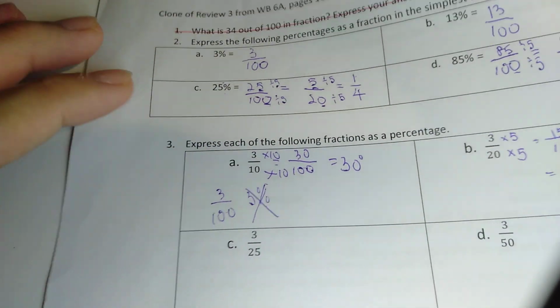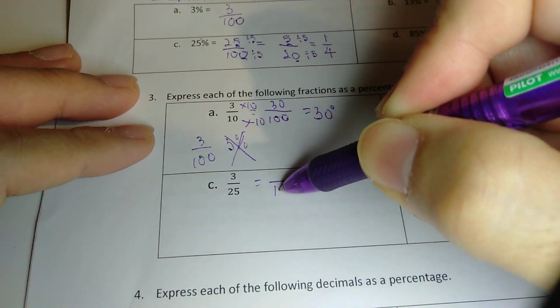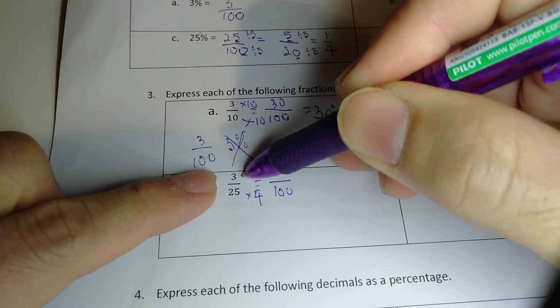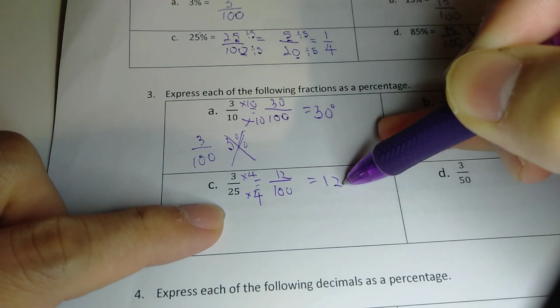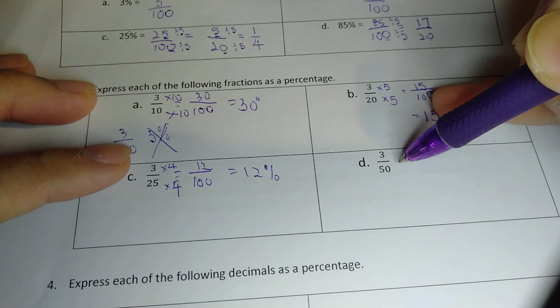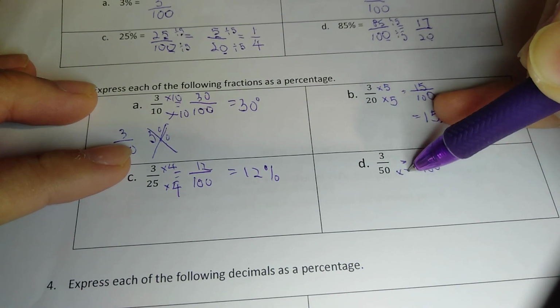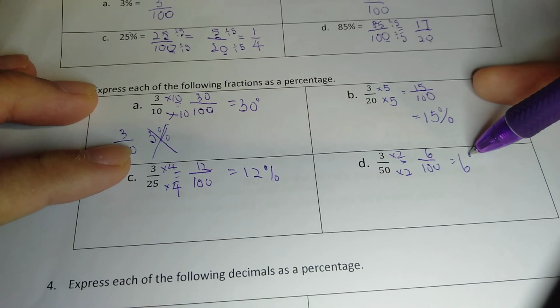The other one, let's convert the denominator into 100. 25 times 4, 3 times 4, you get 12 over 100. This will be 12%. Next one, you convert 50 to 100. 50 times 2, you get 100. 3 times 2, you get 6. This is 6%.